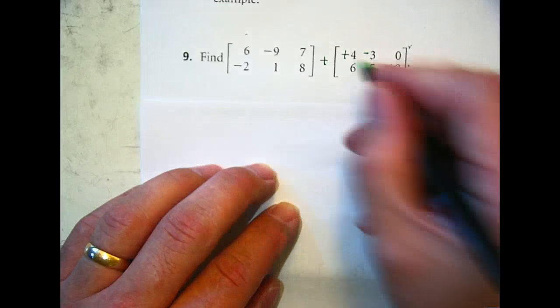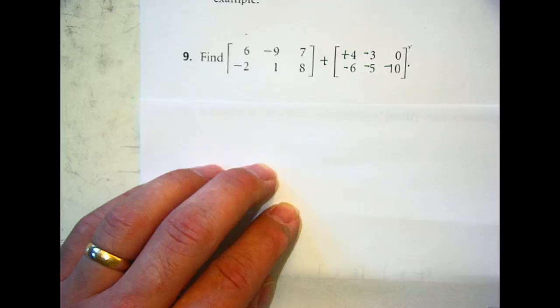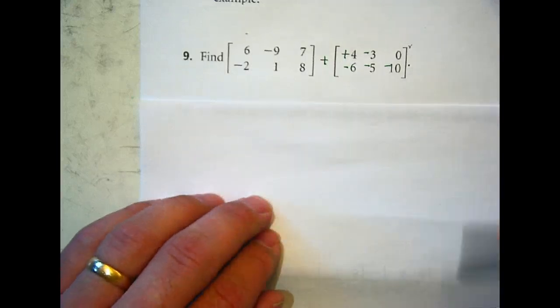Now, we can't flip zero, but that becomes negative, negative, and negative. So if it was positive, the element becomes negative. If it was negative, the element becomes positive. And now you just do the same rules you did when you were adding. Okay? Just add them all.